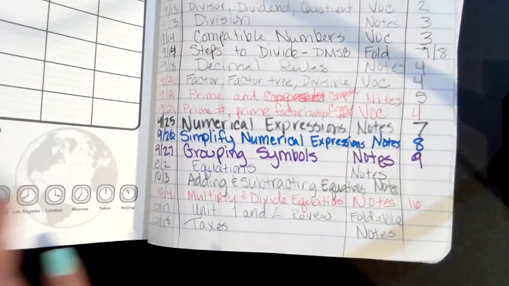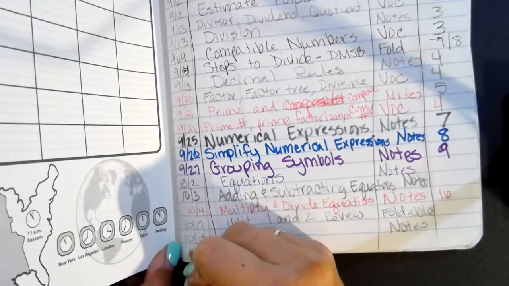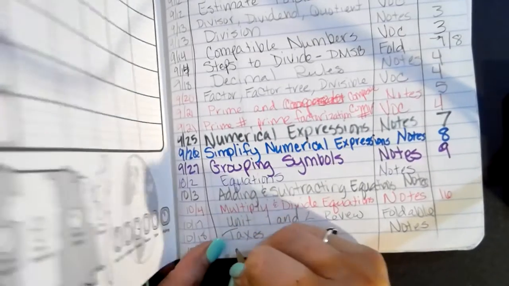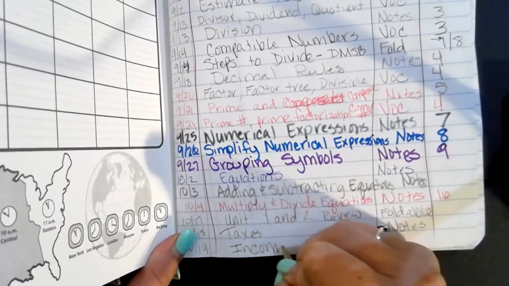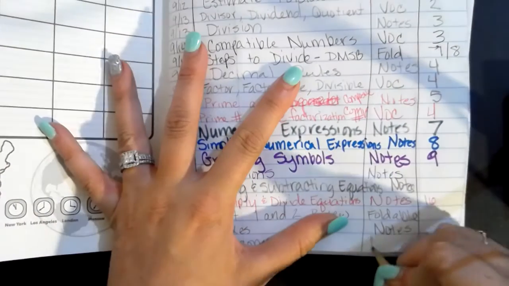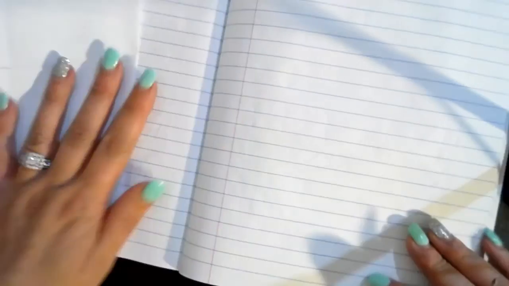Right, today we are going to look at income. So it'll be 1019. We're going to write income in our table of contents, and then that will be in the notes section of our notebook as well. Okay, and then whatever page you're on. So I've glued in my payroll tax. It'll go right there. And so I am going to be writing right here on my notebook.